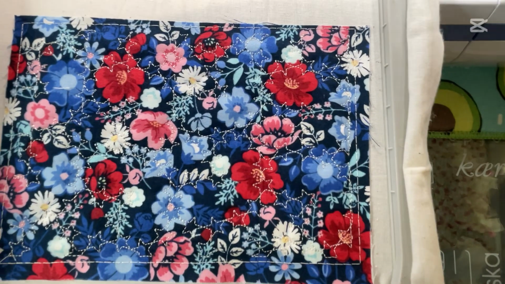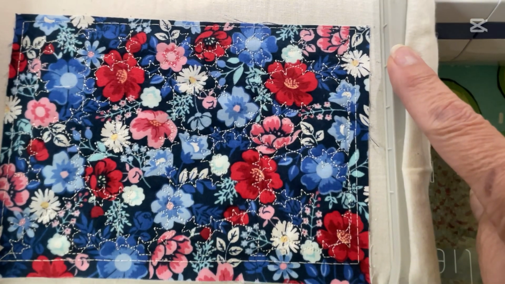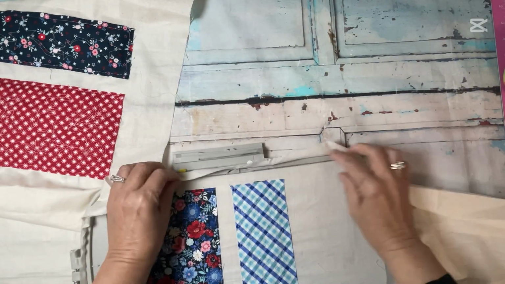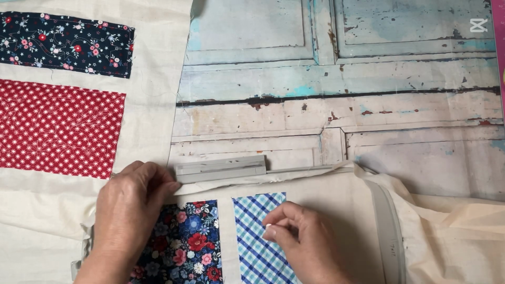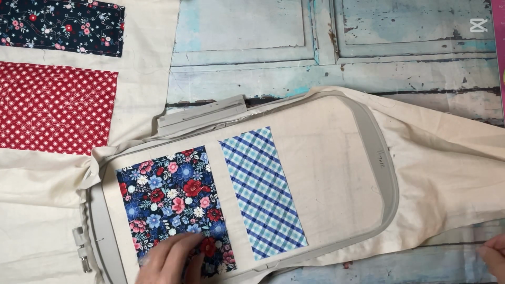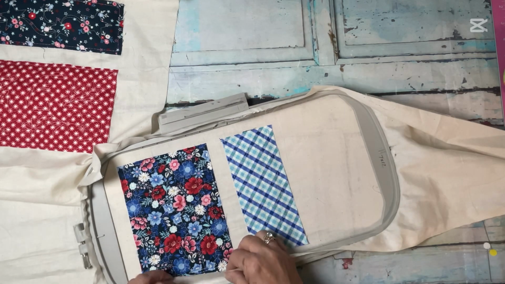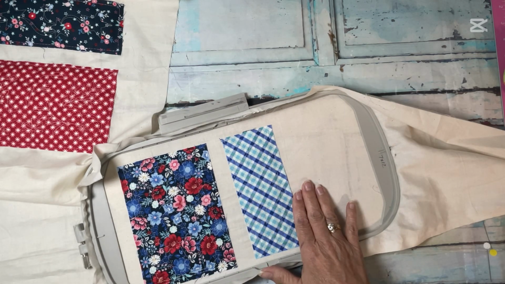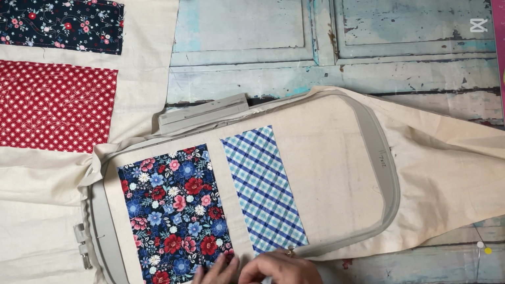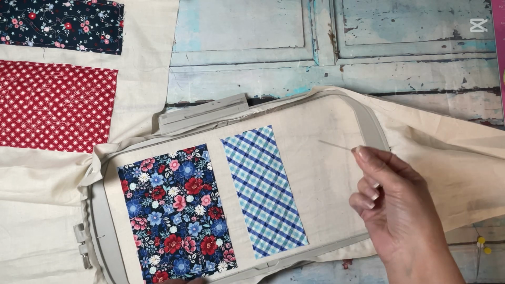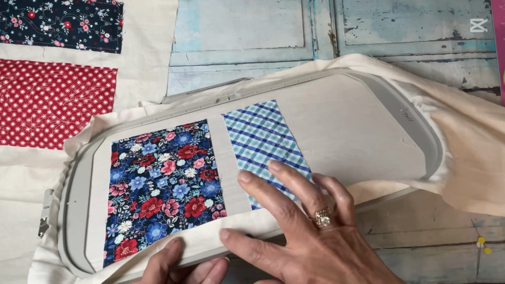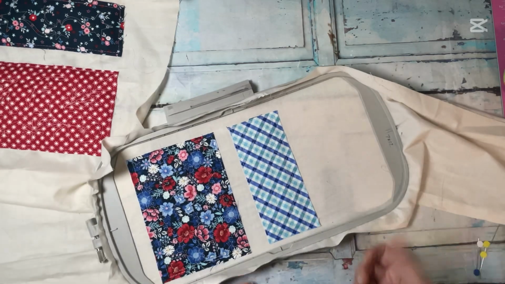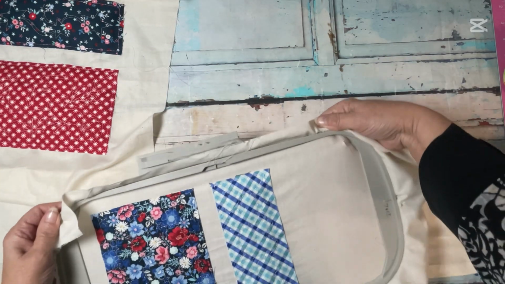So let's go get this hooped up, because we're going to use this same hoop for the last set of filler blocks. So I'm going to unhoop this, and sometimes when I use my 7x12, this is just an off-brand that I got on Amazon, and sometimes it doesn't seem to want to hold my stabilizer. So I'll add pins just to keep it. I'll pin it right here just to keep this from moving. However, I don't have to do it all the time, so I haven't figured that out yet.